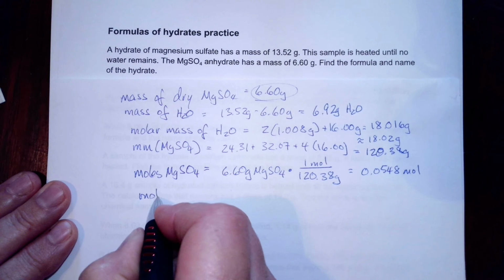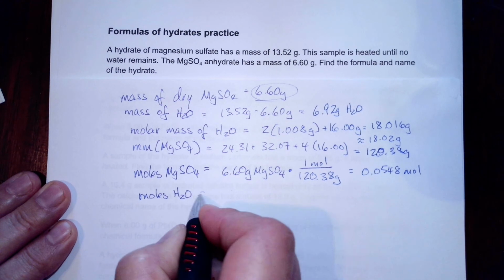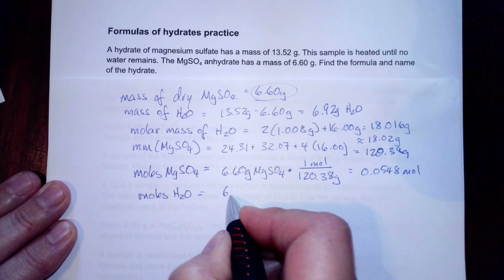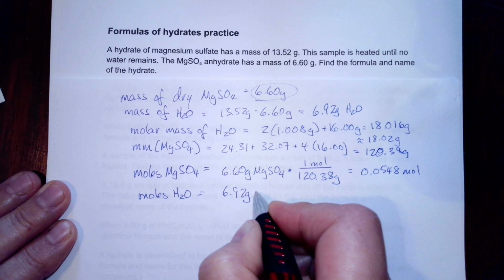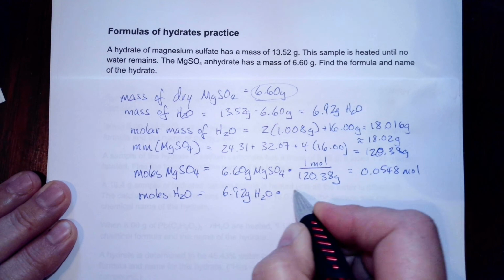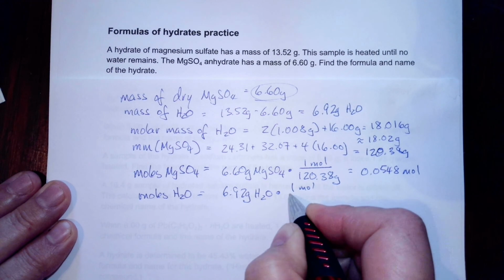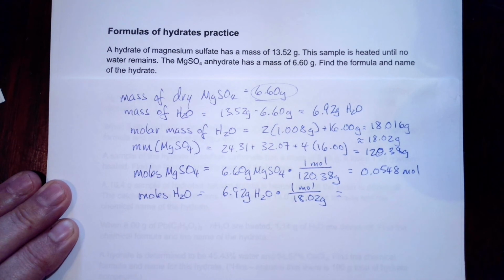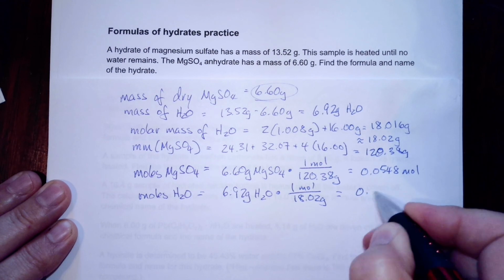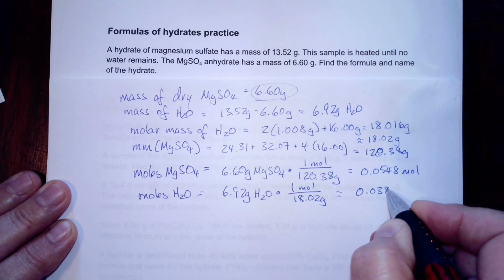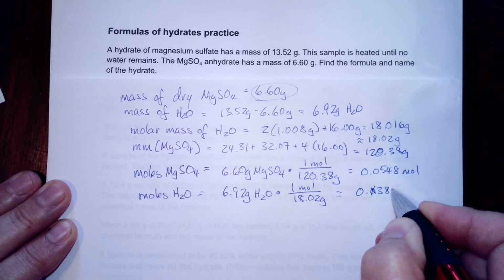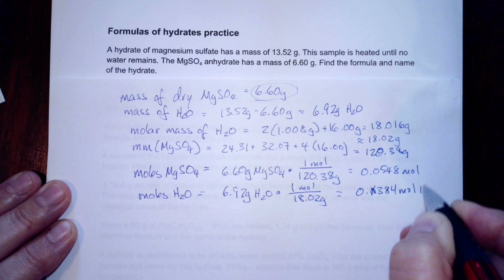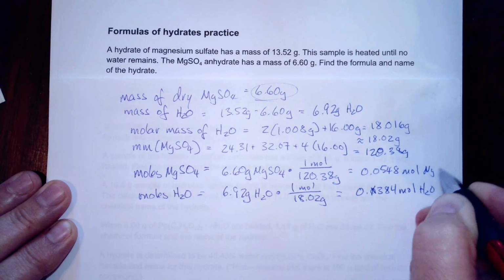Okay, moles of H2O is going to be the mass of H2O, 6.92 grams. And we're going to multiply that by 1 mole over 18.02 grams. And that's going to give us 0.384 mole. This is H2O, this is MgSO4.